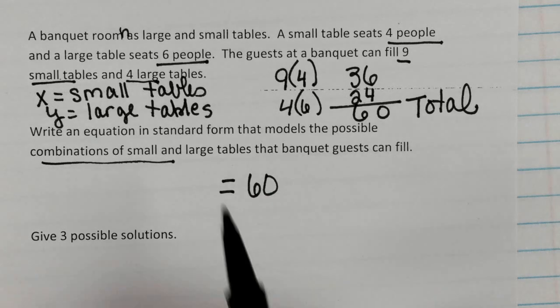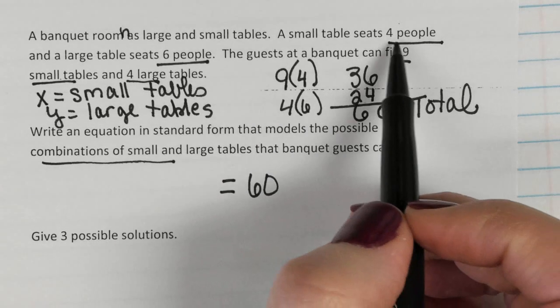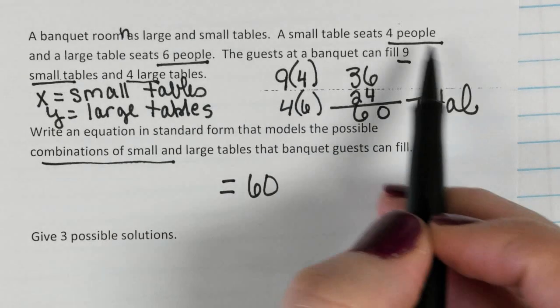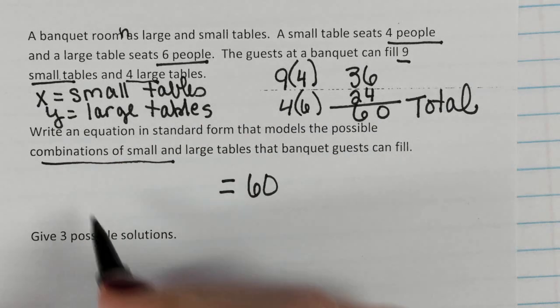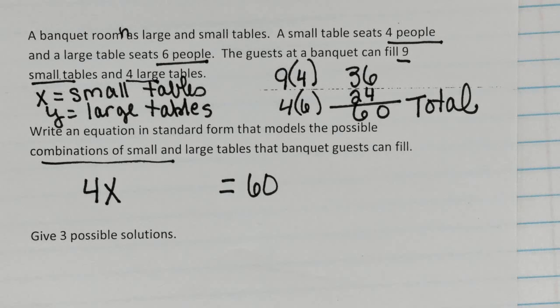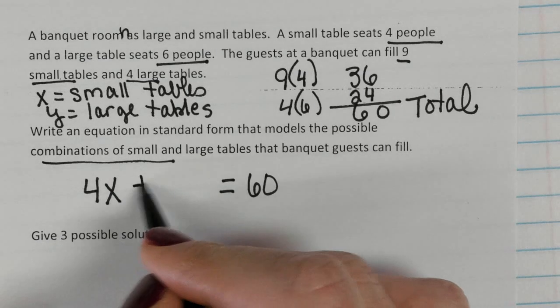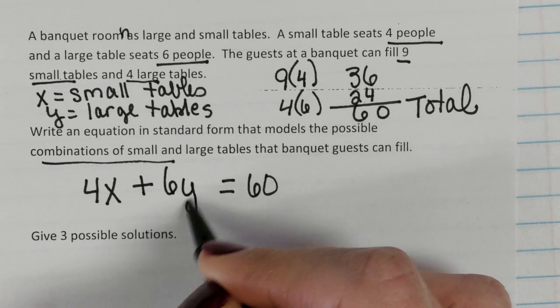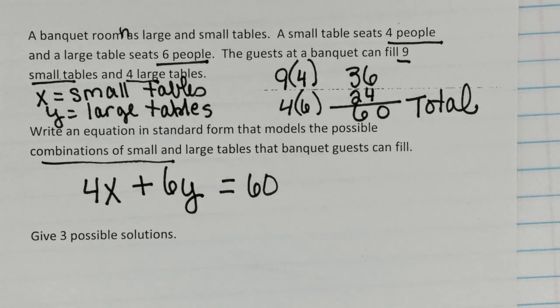And then we kind of already did it. Well, if X is the number of small tables and 4 people can be at each table, 4 times X would represent all the people at the small tables, plus 6 times Y would represent all the people at the large tables. So very simple, right?